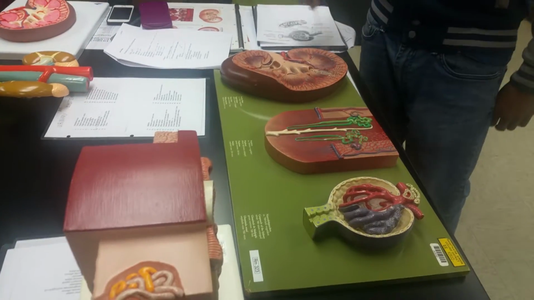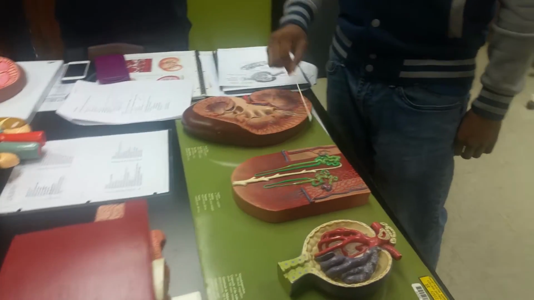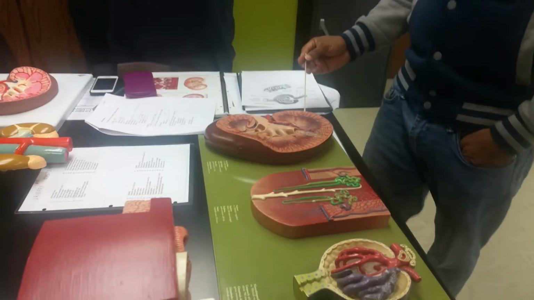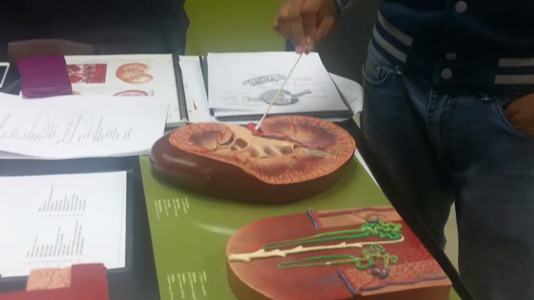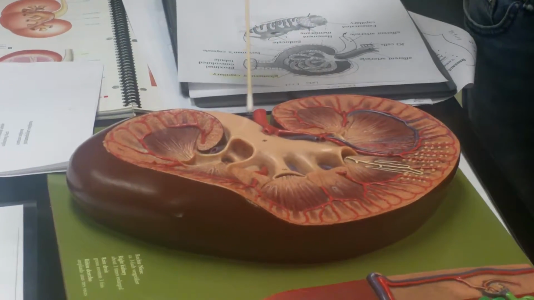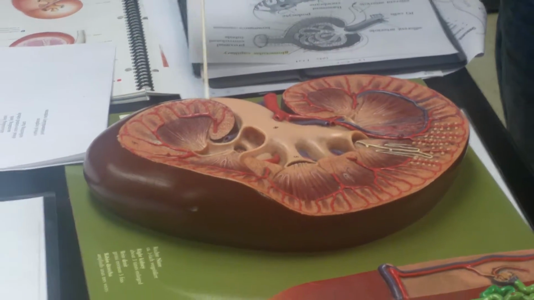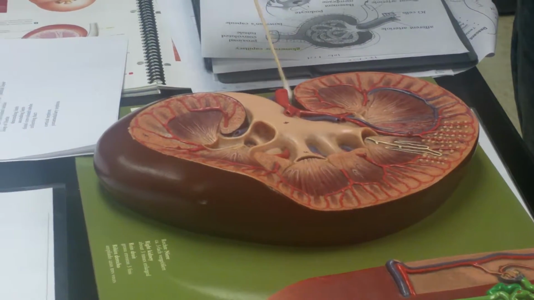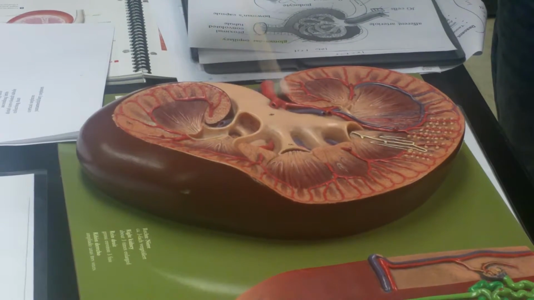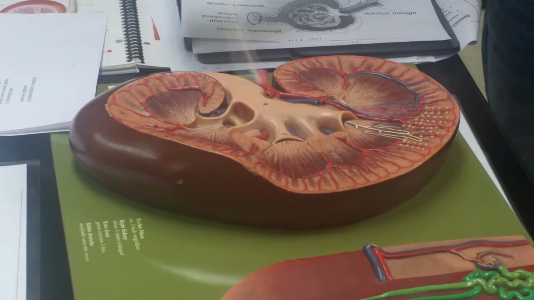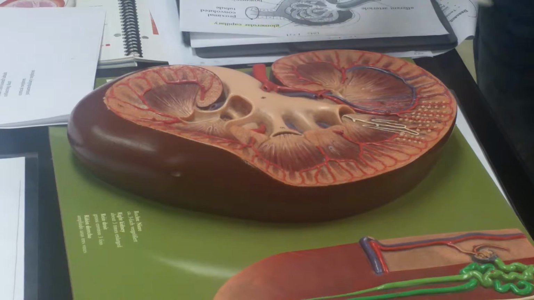Kidney, right there, one kidney. And just going down the list, the term hilus: you see the red renal artery, blue renal vein, and then the tan tube here. So the three all together, the whole bundle of those three, that's the hilus, connected to the kidney, obviously.